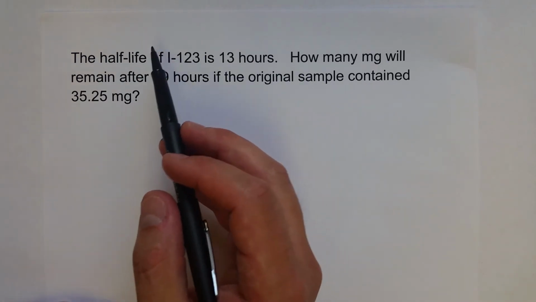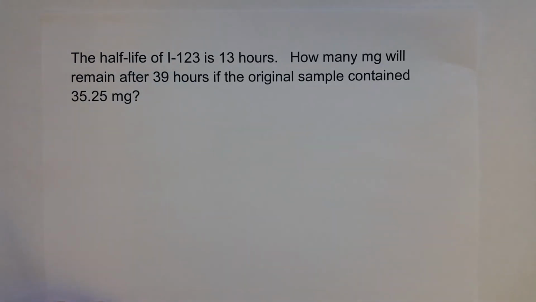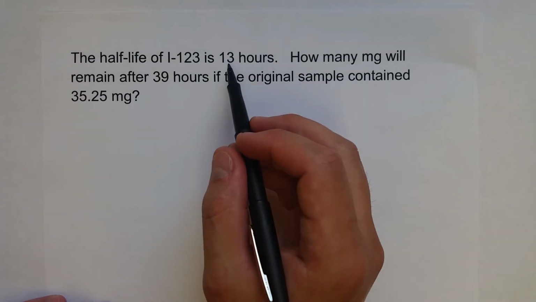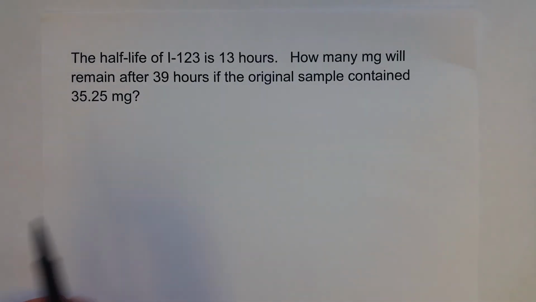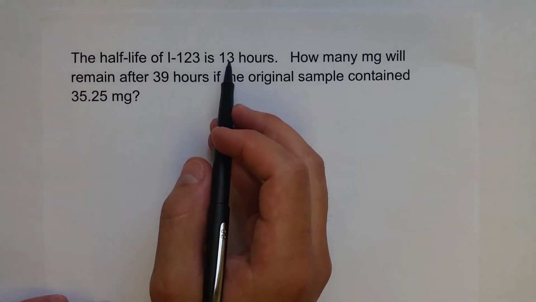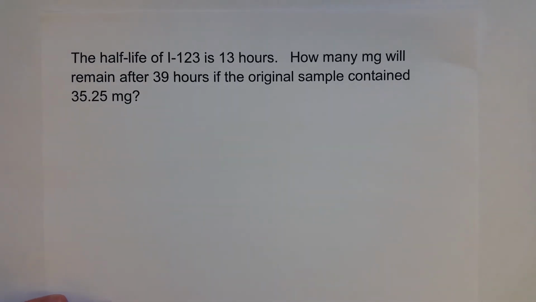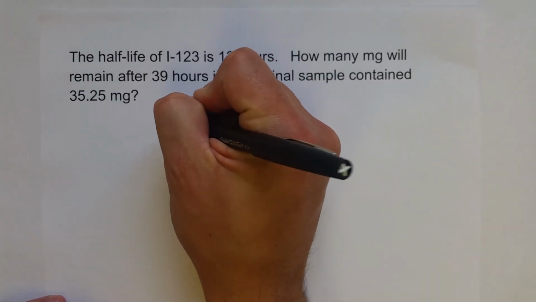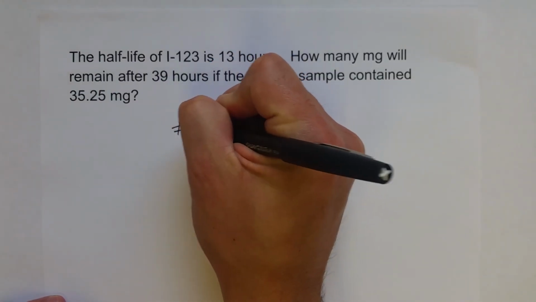So, for example, the half-life of iodine-123 used in nuclear medicine is 13 hours. How many milligrams will remain after 39 hours if the original sample contained 35.25 milligrams? Okay, since 39 is a multiple of 13, this problem is going to be pretty straightforward.